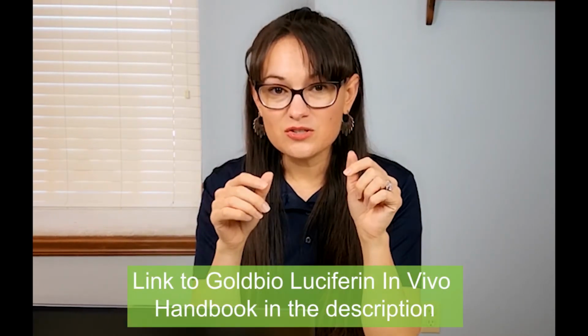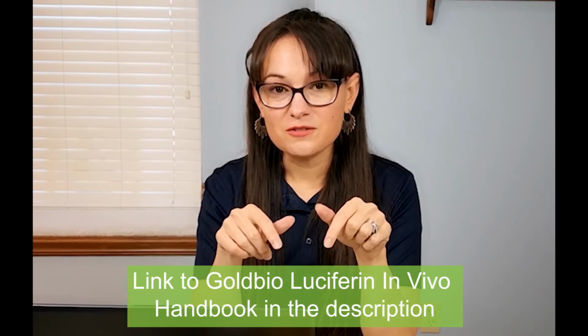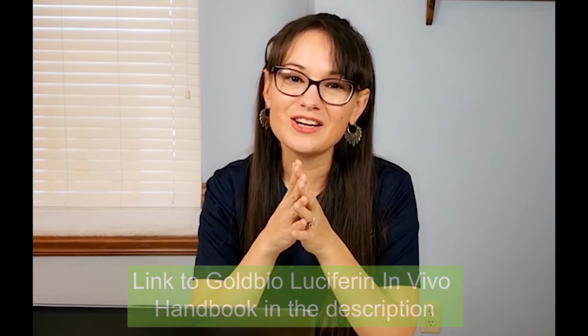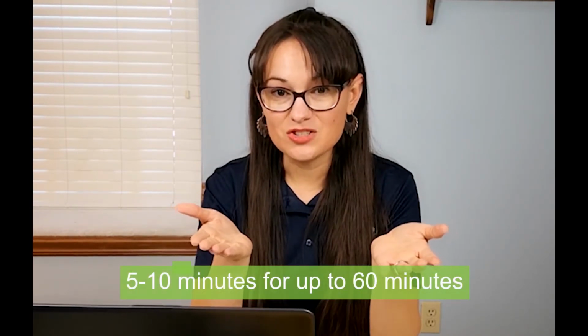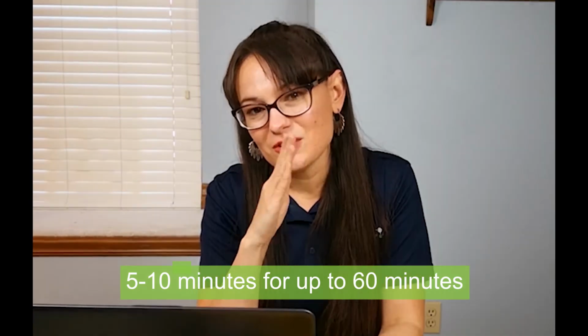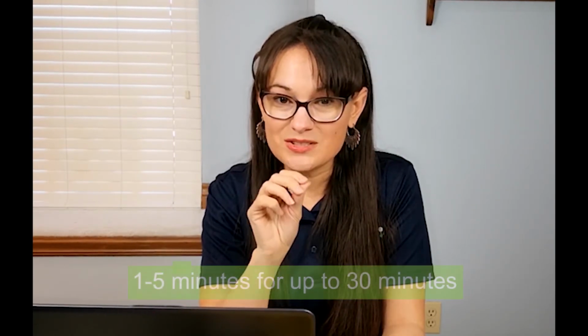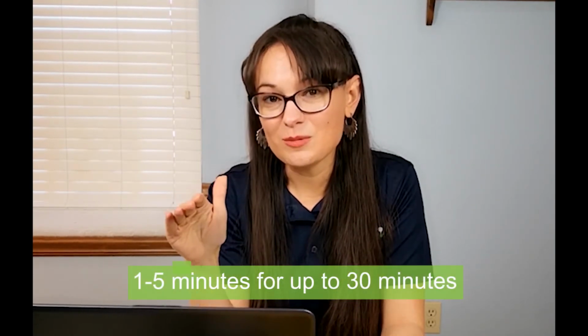I'm also going to include a link below for our luciferin handbook, and that has more details on generating a kinetic curve. There's also a section about generating the kinetic curve based on different substrate delivery methods. So for instance, if you're doing intraperitoneal or subcutaneous injection, you want to take an image every 5 to 10 minutes for up to 60 minutes. And if you're doing IV, you want to take an image every 1 to 5 minutes for up to 30 minutes in order to generate that curve.